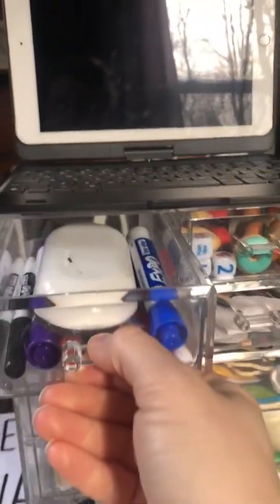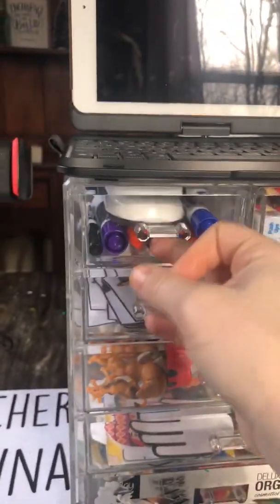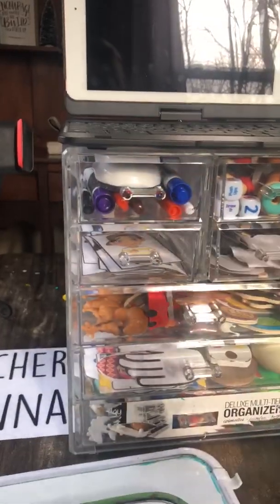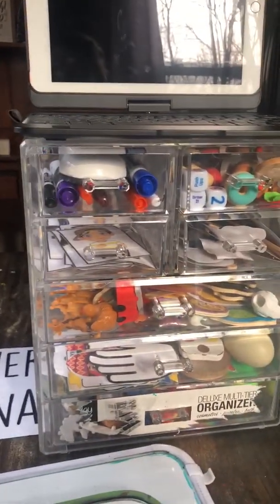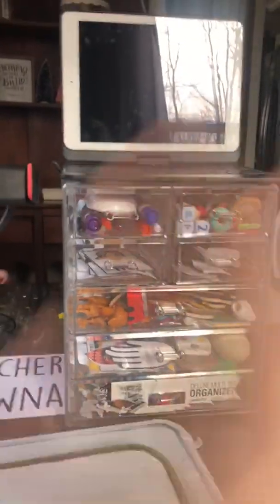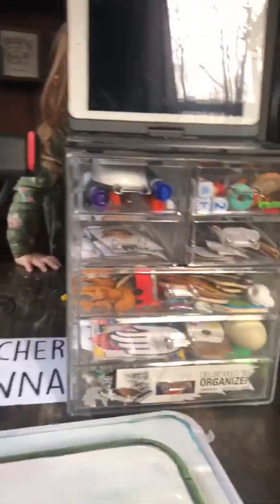Up here, I have all my whiteboard markers. I use those every single class. You're always writing, whether it be math problems or sentence structure, anything like that. I like to write it all on the board. You can write on the screen. You can do whatever you want.